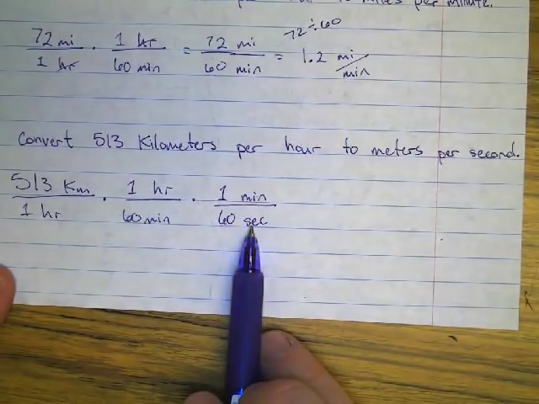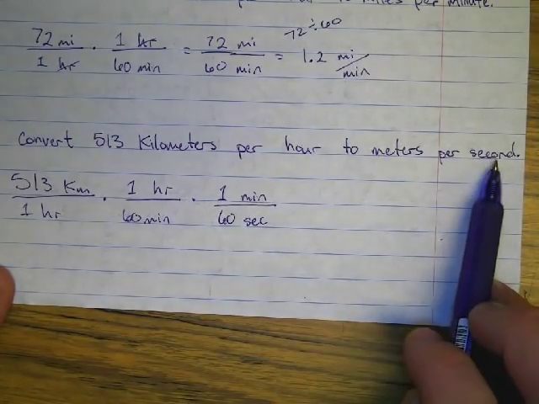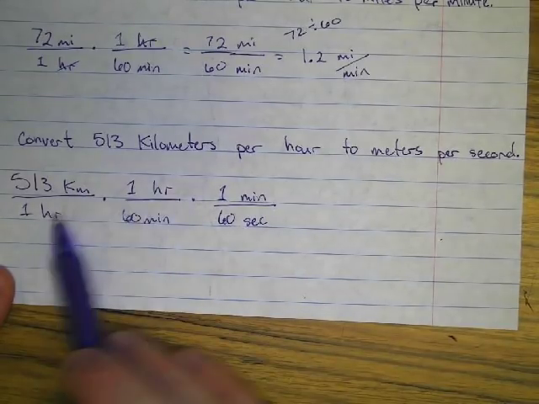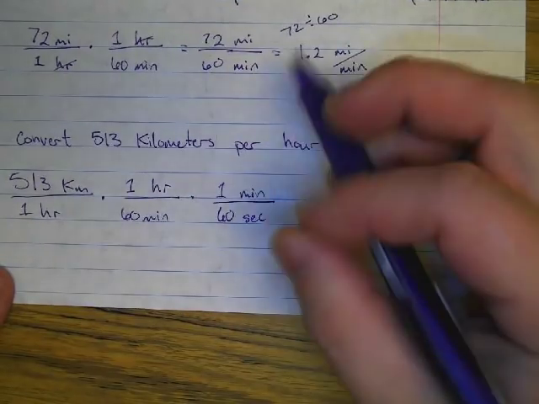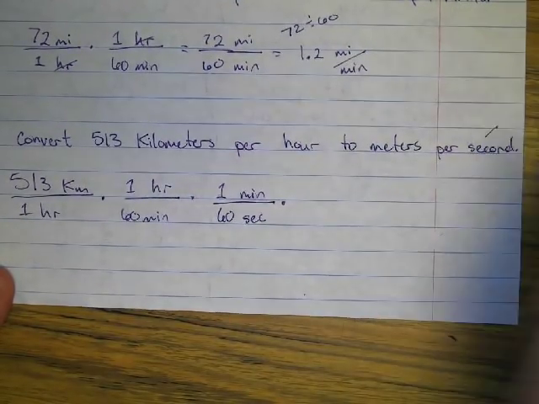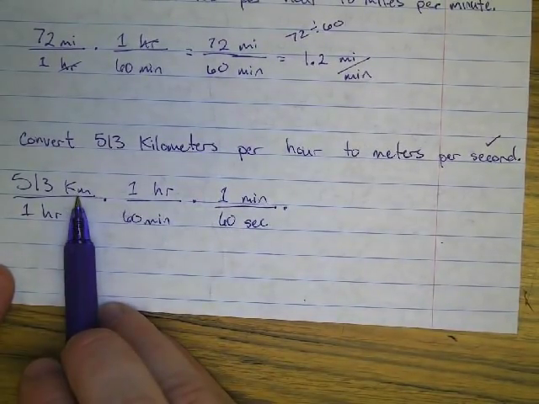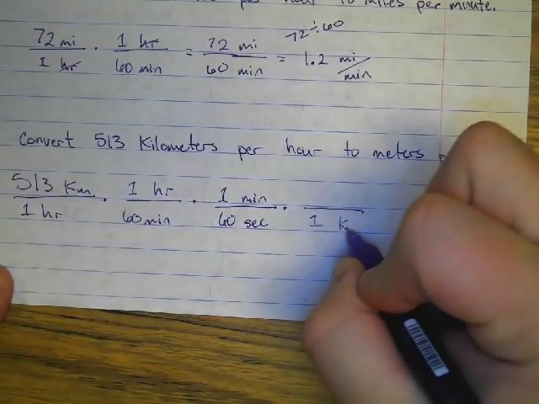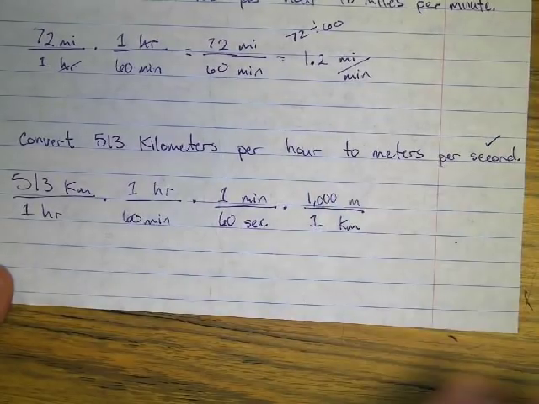Am I trying to get to seconds? Am I done with the time part? I am. I'm trying to get to seconds. Meters per second. That's our goal. And we have hours canceling, minutes canceling, and we'll be left with seconds. So we're almost there. So we got the seconds part taken care of. Check. Now let's take care of the meters part. Well, I'm trying to get rid of the kilometer, so 1 kilometer. In 1 kilometer there are 1,000 meters.